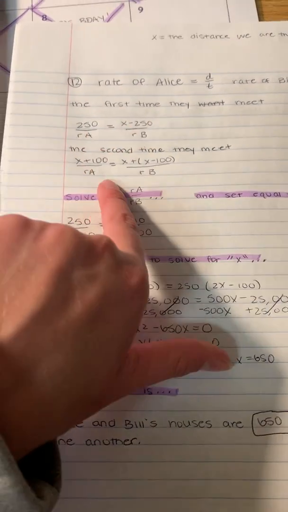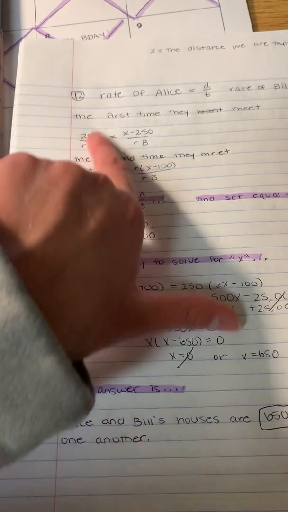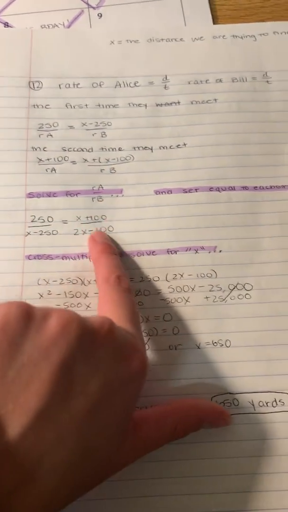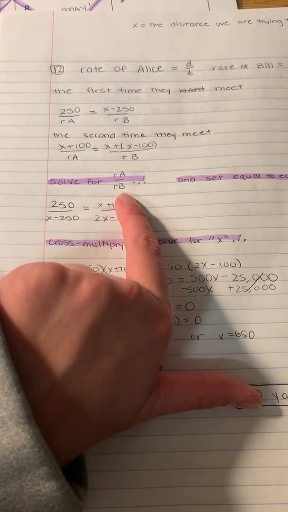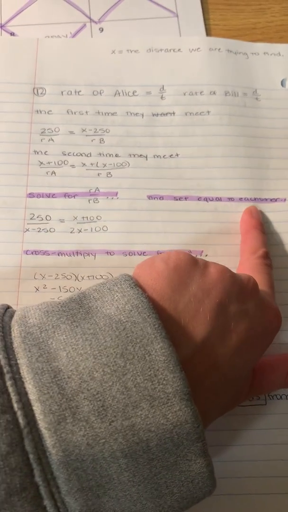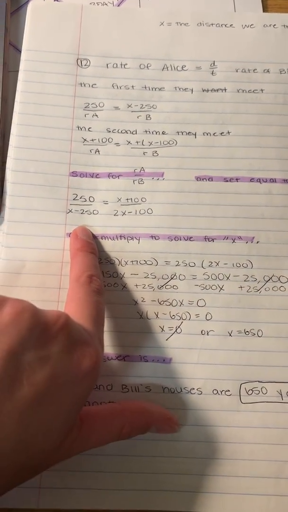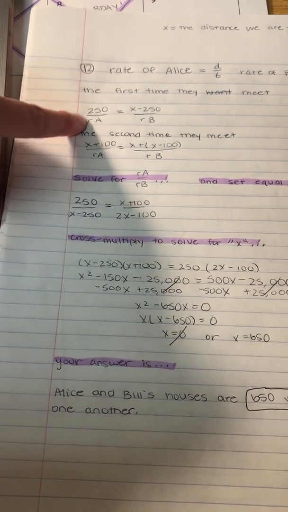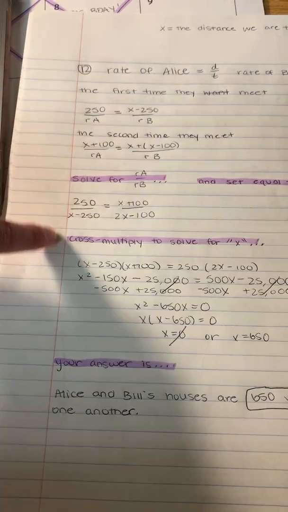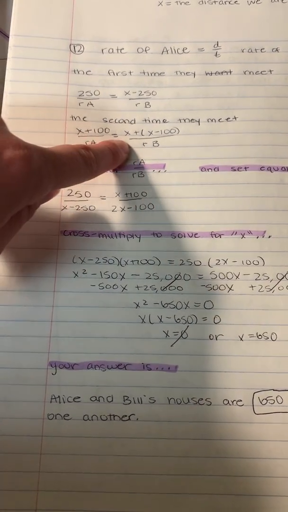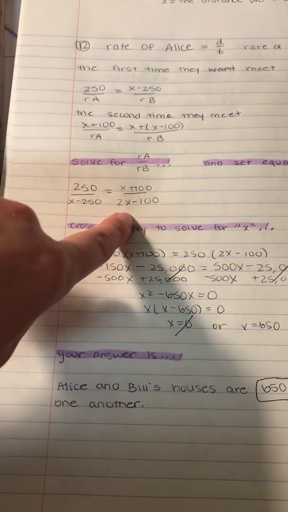After you have your two equations, or your two proportions, based on the first time and second time they meet, you want to solve for RA over RB for both circumstances, and you set the two equations equal to each other. So the first time, we solve for RA over RB and get 250 over x minus 250, and set that equal to x plus 100 over 2x minus 100.